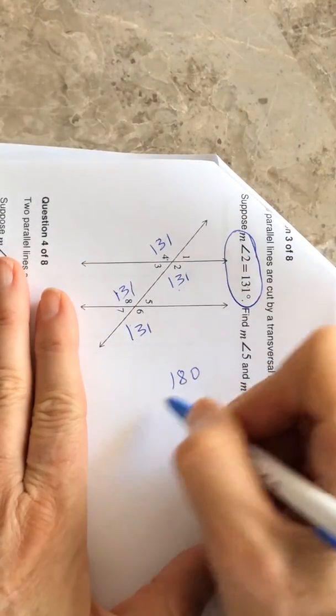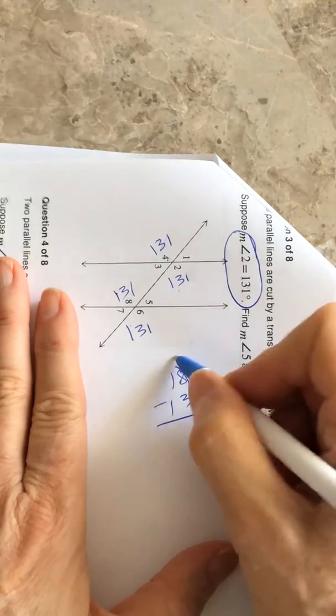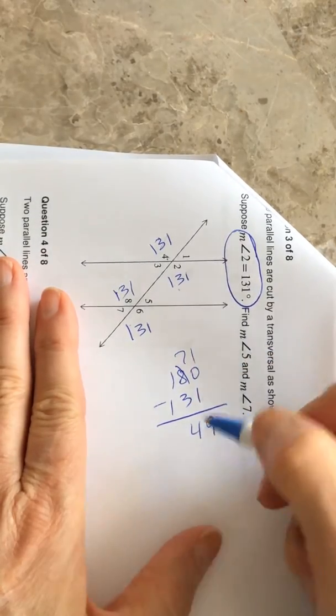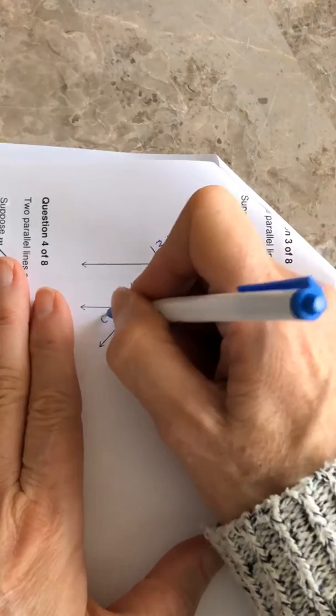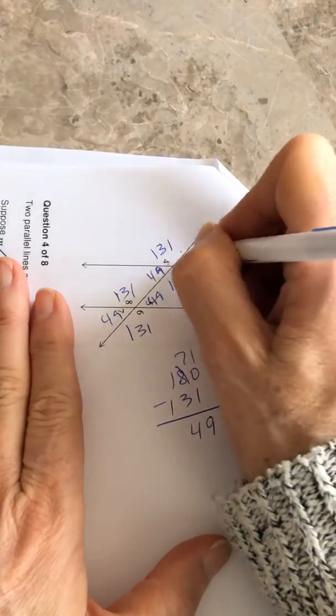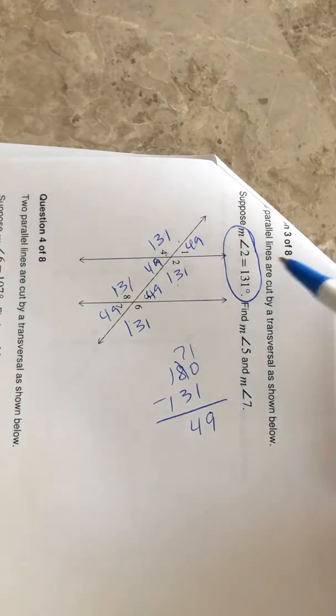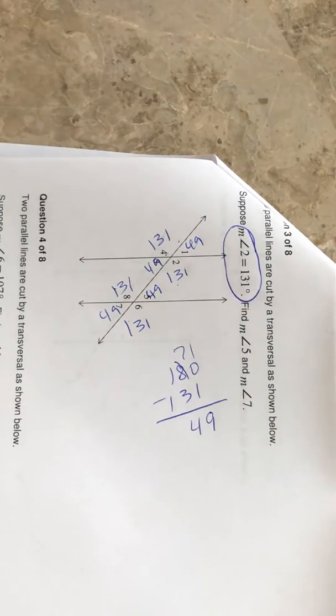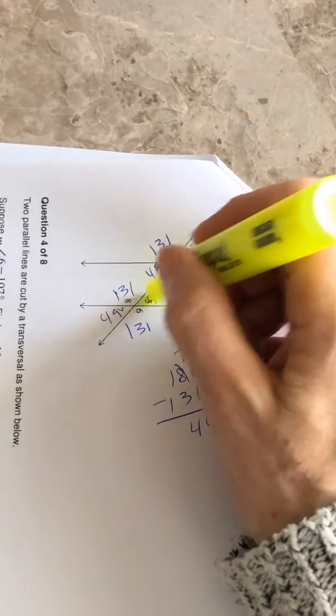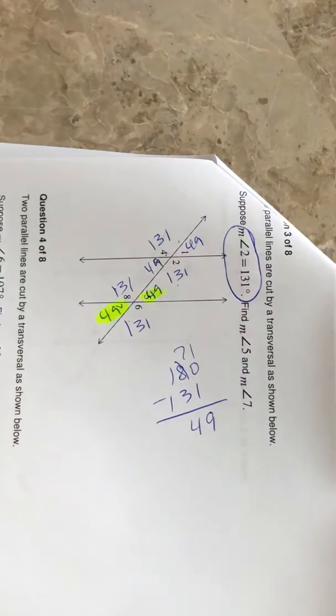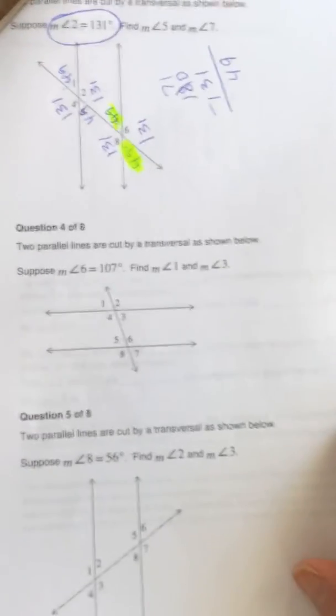All I have to do now is subtract 131 from 180, and that gives me 49. So that means that's 49, 49, 49, 49. Done. Done. I put my hands up like goal. Done. Okay? What do they want? They wanted angle 5 and angle 7. So there's 5 and there's angle 7. Okay? So this is how it works. You get one of them, you subtract that from 180, and that gives you the other, and then you just go to town, filling them in.